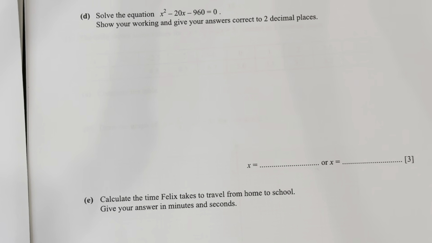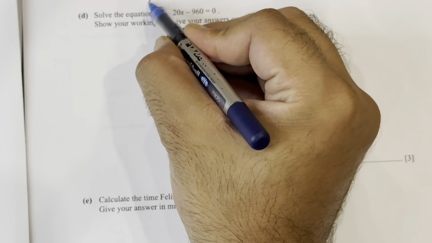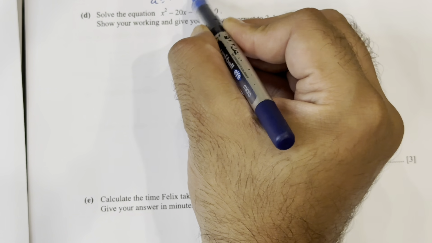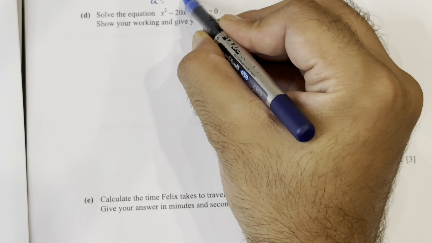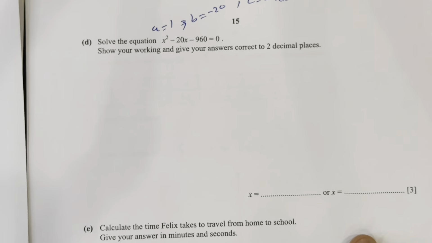It means we need to use the quadratic equation. We note that the value of a is 1, b is minus 20, and c is minus 960.